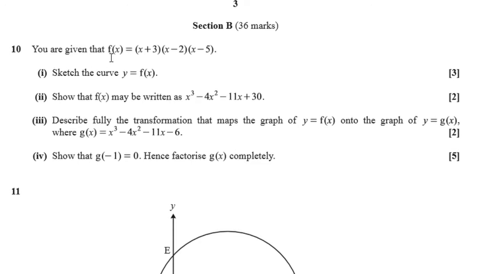You're given that f of x is (x plus 3)(x minus 2)(x minus 5). The first part will be sketching the curve. Then show that the function can be written as x cubed minus 4x squared minus 11x plus 30. Then describe fully the transformation that maps the graph of f(x) onto g(x), where g(x) is x cubed minus 4x squared minus 11x minus 6. Finally, show that g of minus 1 is equal to 0, and hence factorize g completely.